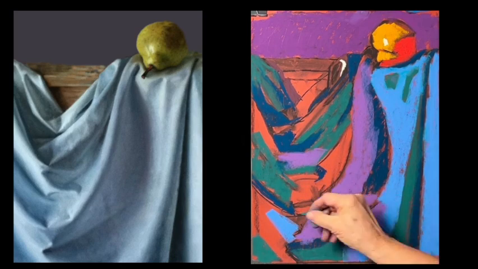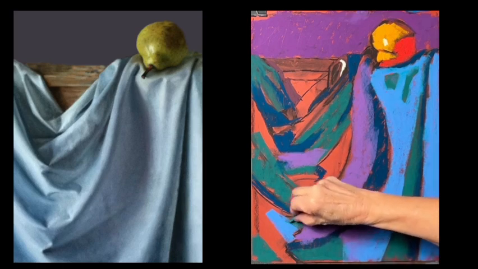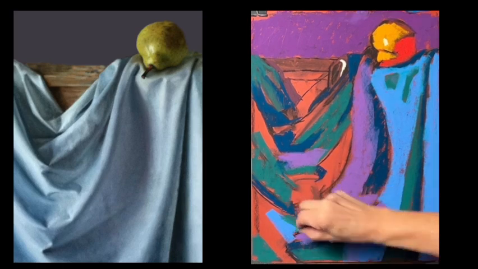Holy cow. All right, well, I am trying really hard not to start with too many colors or values in here.